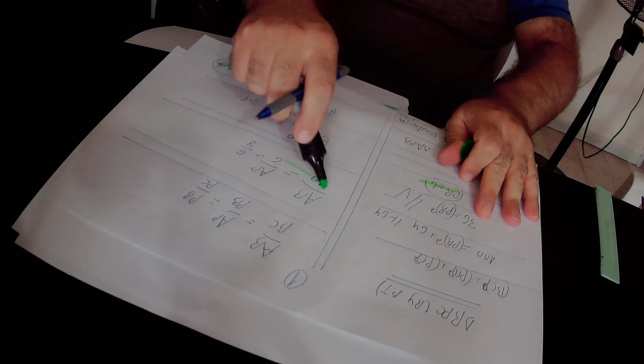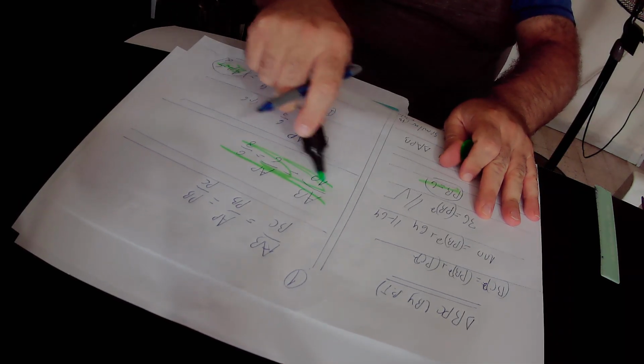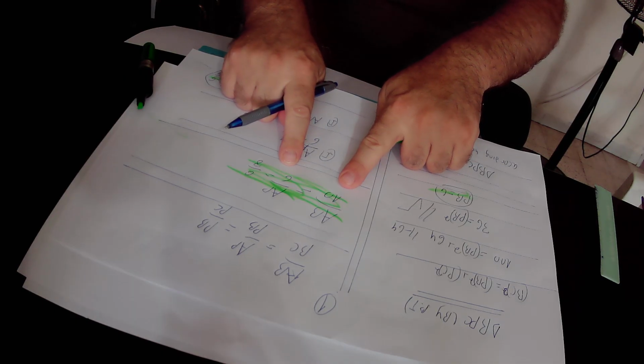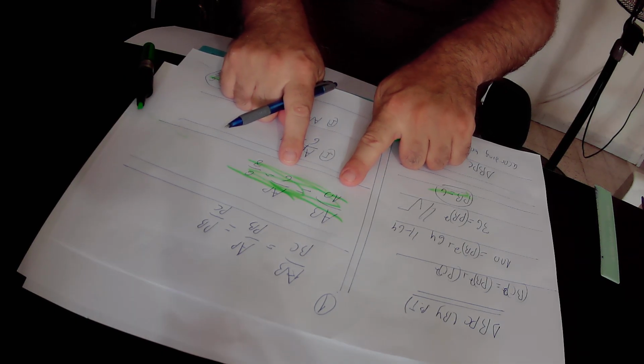In this long equation, those two expressions are equal to each other, therefore we get equation 2 from those two expressions. According to equation 2, we get that AB over 10 equals AP over 6.